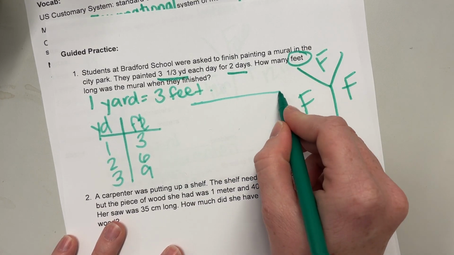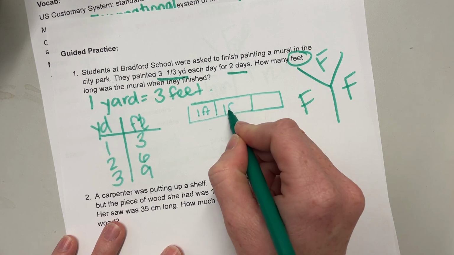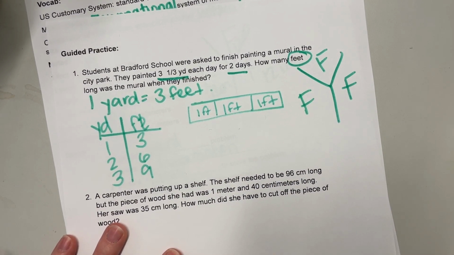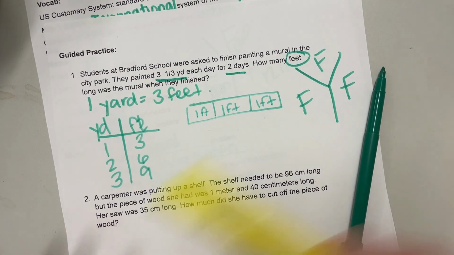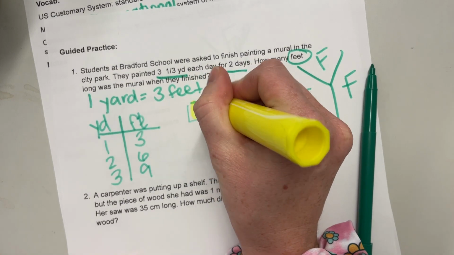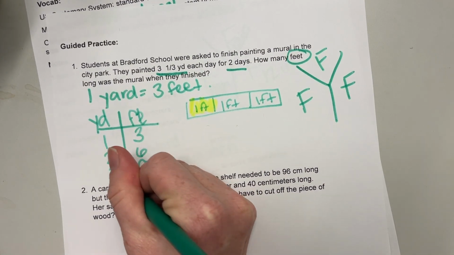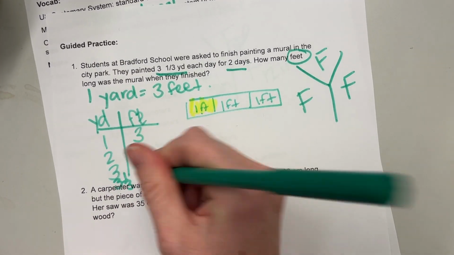If I have my yard, I have 1 foot, 1 foot, 1 foot. So if 1/3 of those is given for 3 1/3, I'm gonna add 1 more foot to that 9 and I would get 10.